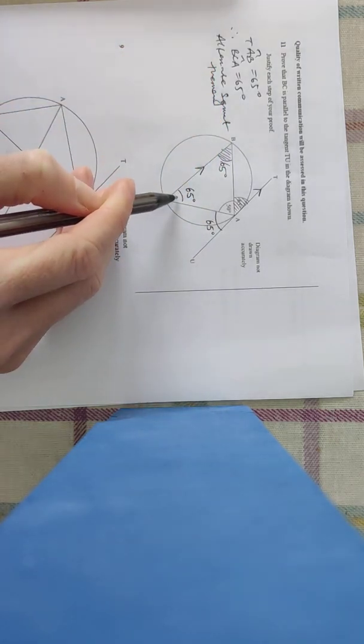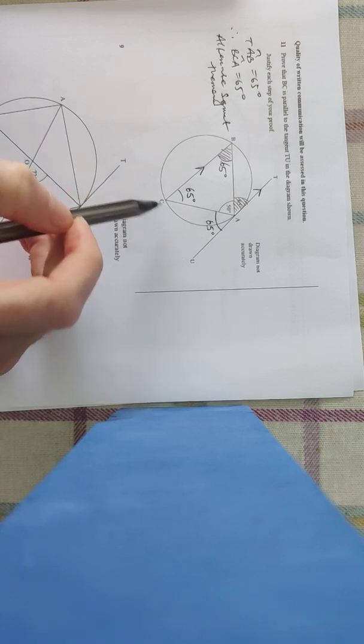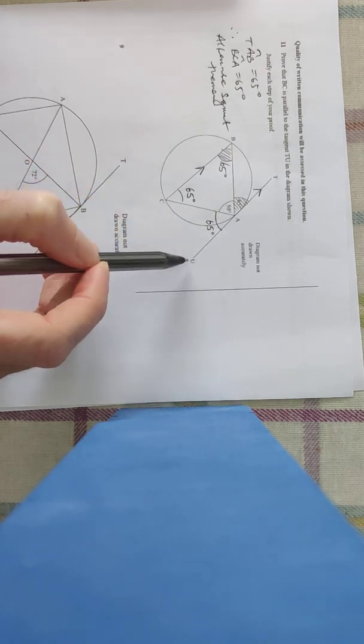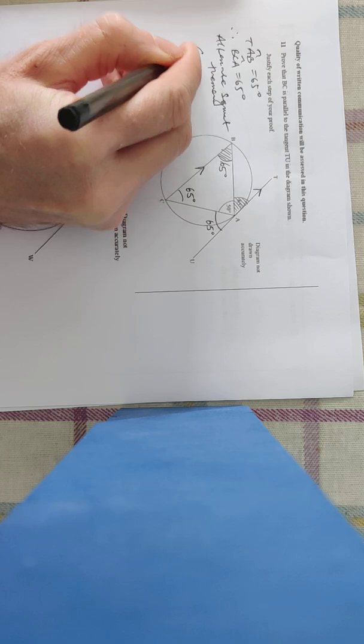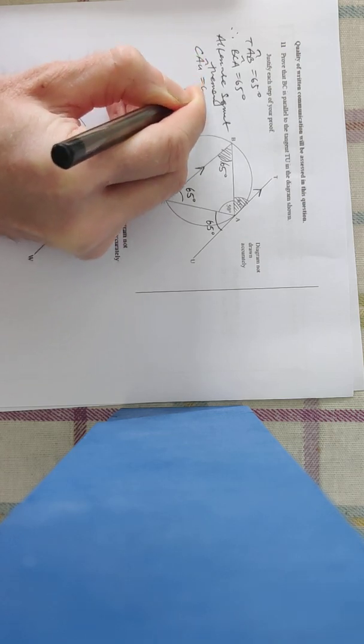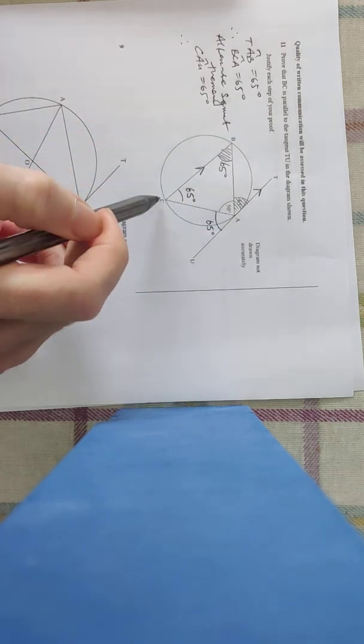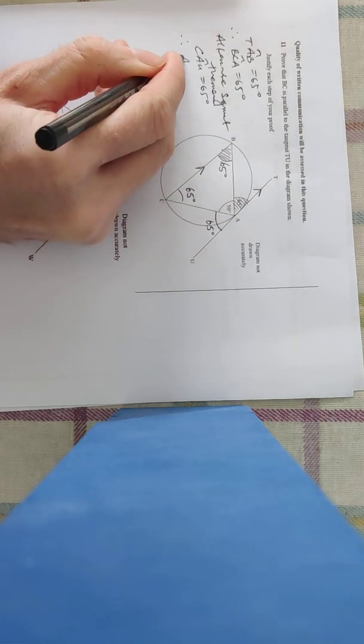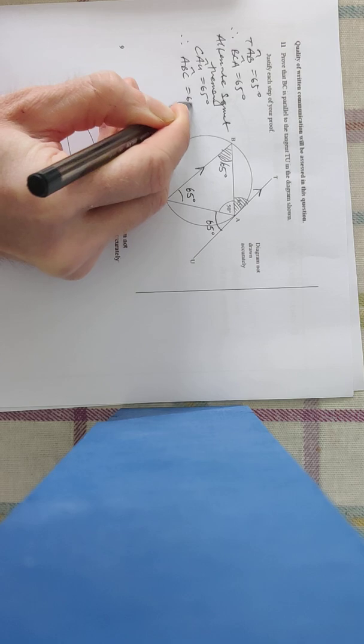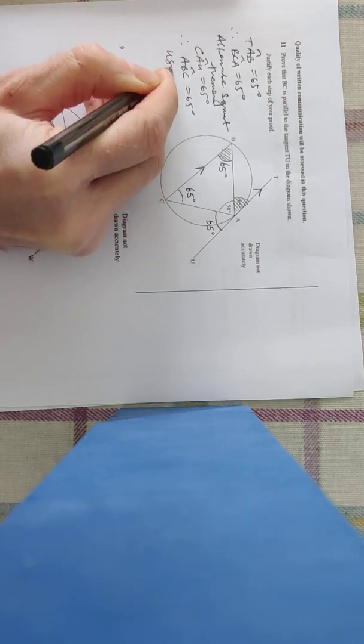That's that angle in there, right? Now, we also know that the angle CAU is 65 degrees. Therefore, the angle ABC is also 65 degrees. And that's using the alternate segment theorem.